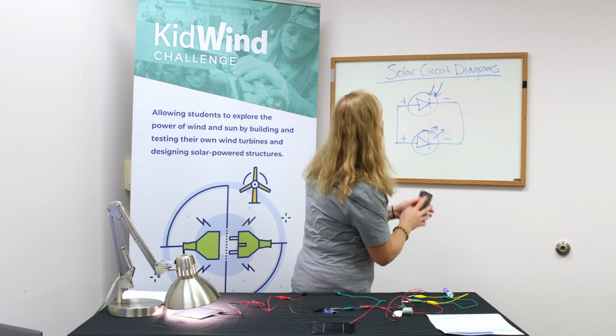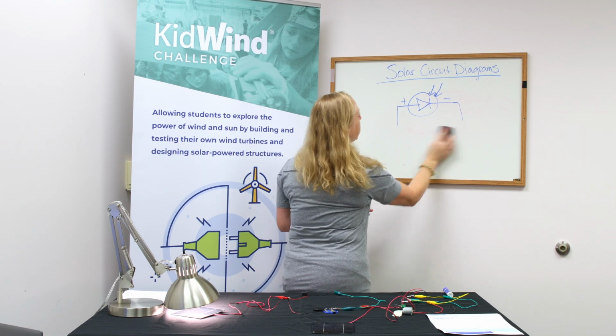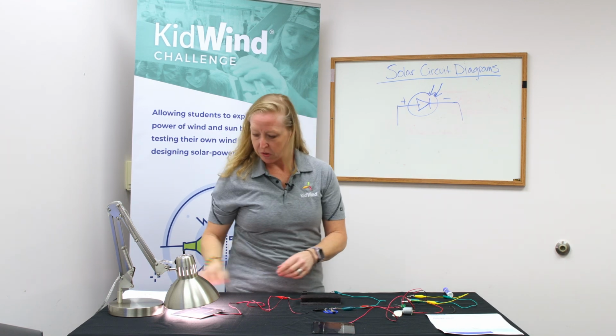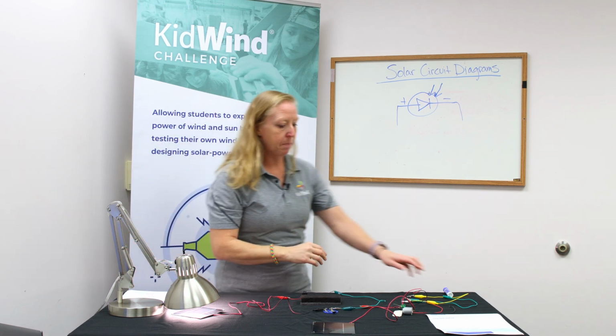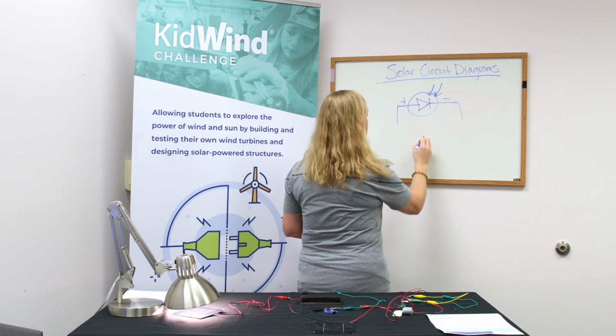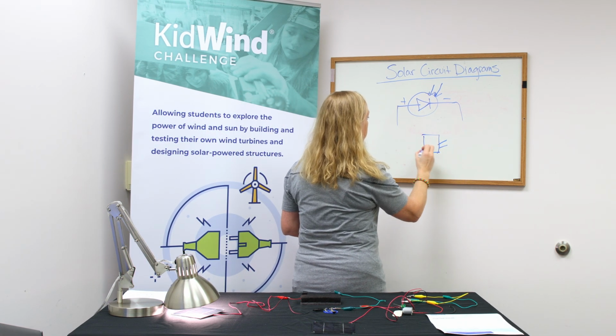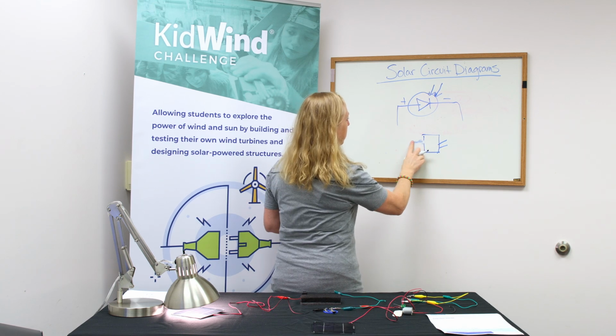So for this one, we're going to keep our solar panel up here. If you remember, that was our solar panel. We're going to add in the buzzer, which is indicated by a box with 2 lines on one side and 1 line on the other.